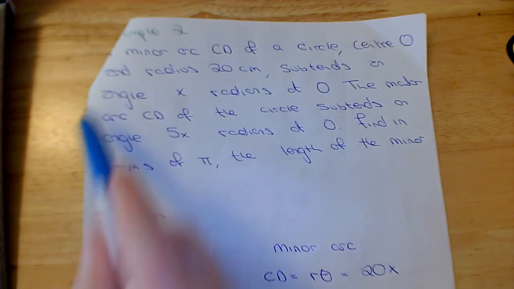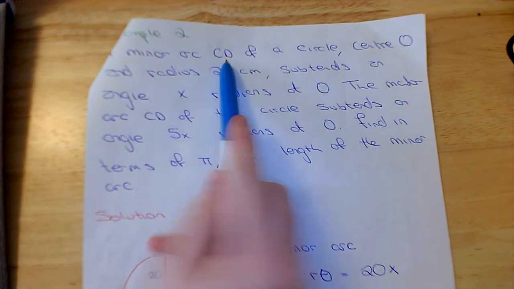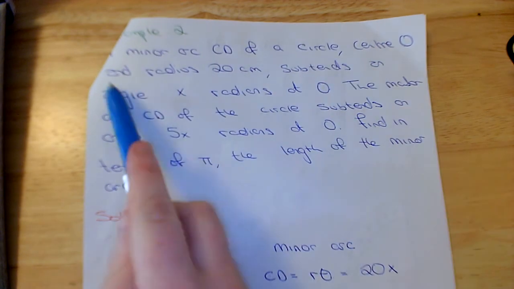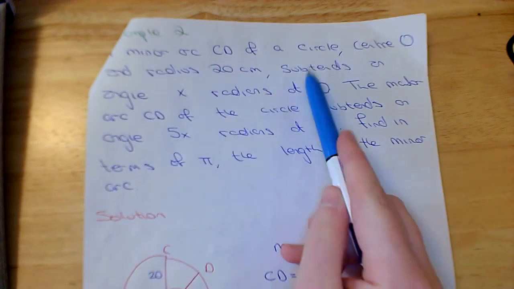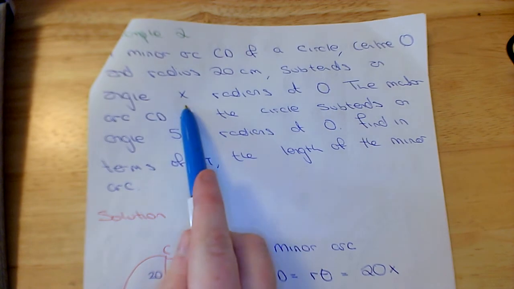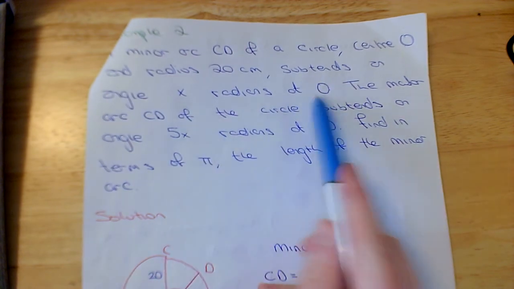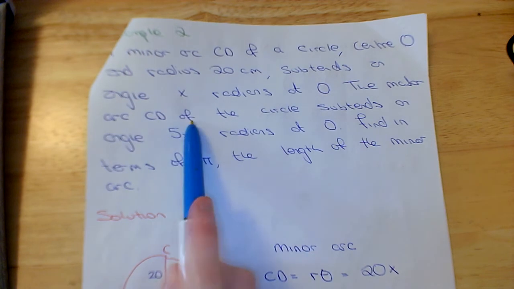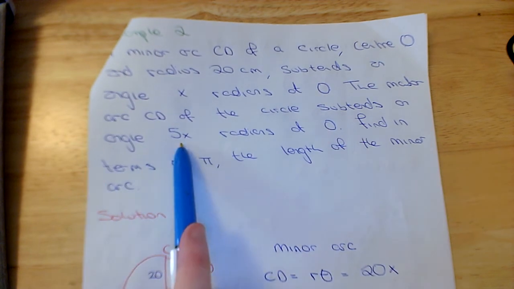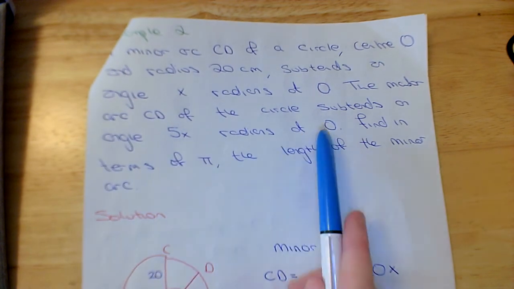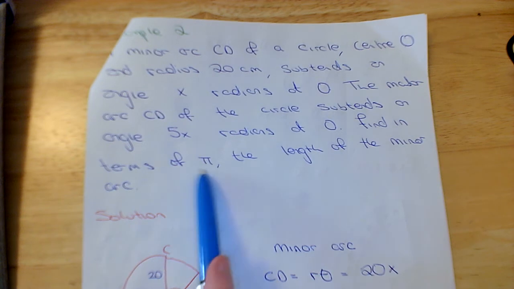So here I have another question. It says a minor arc CD of a circle, centre O and radius 20 centimeters, subtends an angle x, so subtends means to create, an angle x radians at O. The major arc CD of the circle subtends an angle 5x radians at O. Find in terms of pi the length of the minor arc.